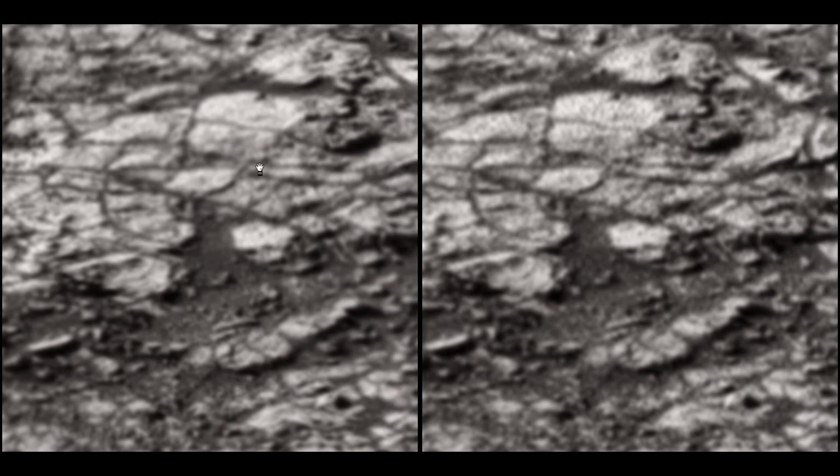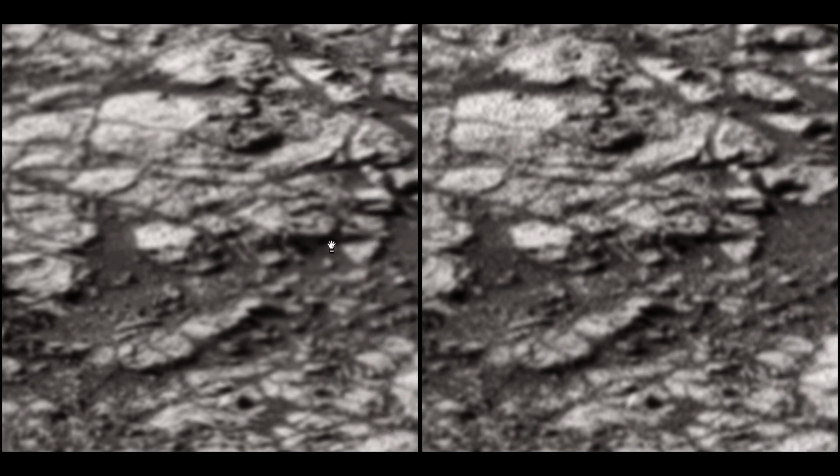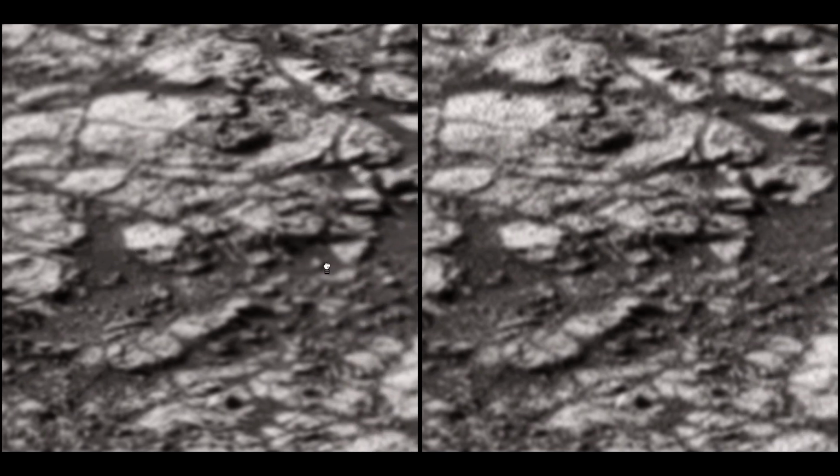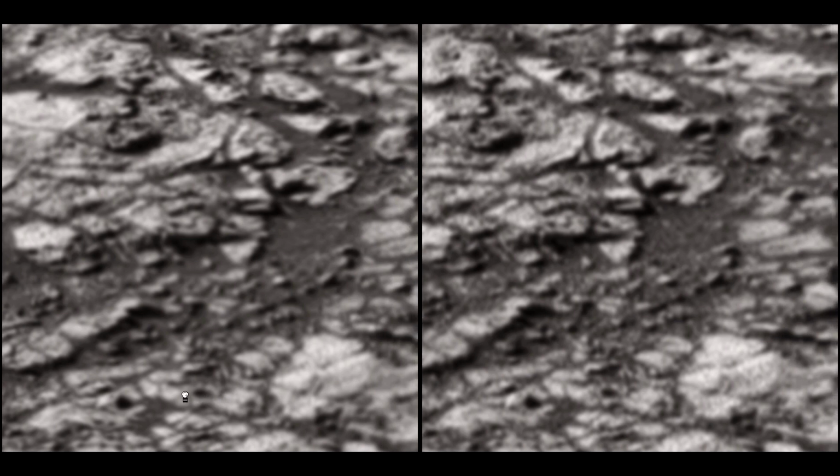We can see this bit a wee bit better up here. And this. Let's bump up the contrast and give it a wee blur.